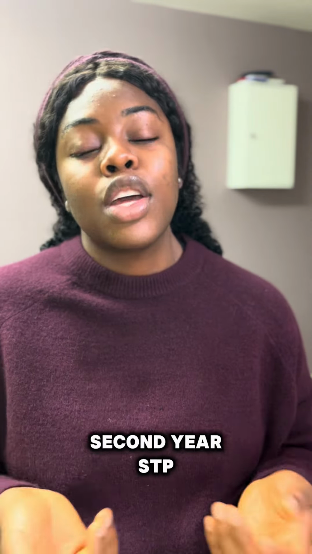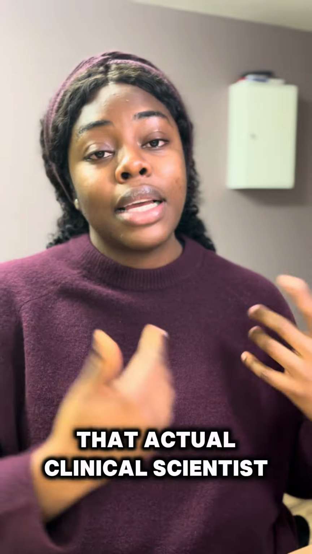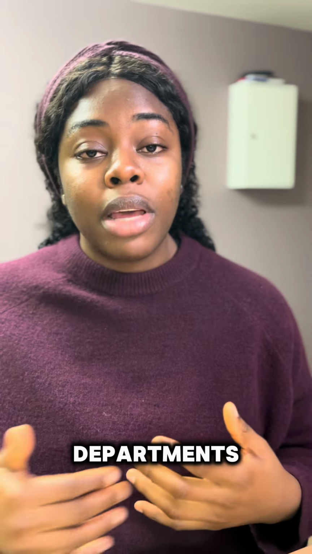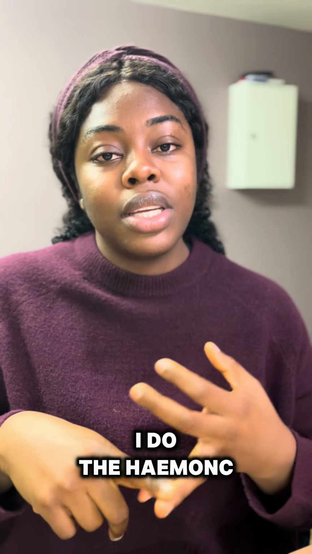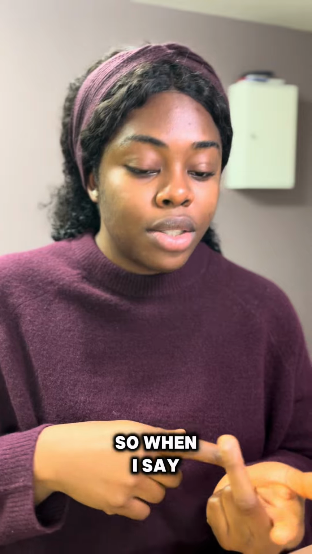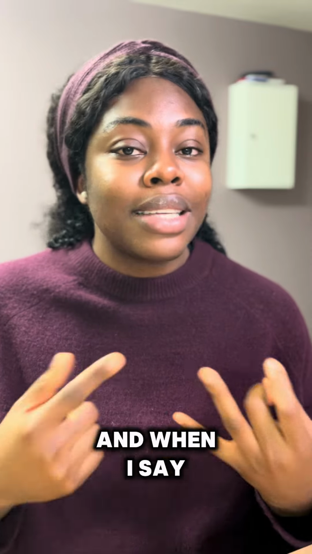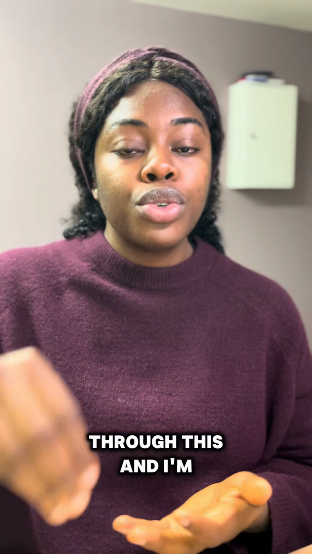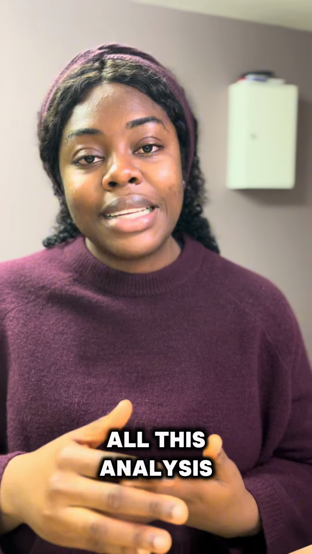Currently, as a second year STP, I'm going through the different trainings that actual clinical scientists do. I go through all the departments, all the mini teams. I do the cytogenetic part, I do the hemonc part, and then I do the solid. When I say solid, we mean solid cancers like lung and colorectal. And when I say hemonc, I'm talking about the blood cancers. I will go through this, and I'm expected to be able to do all this analysis. That is why I am a trainee clinical scientist.